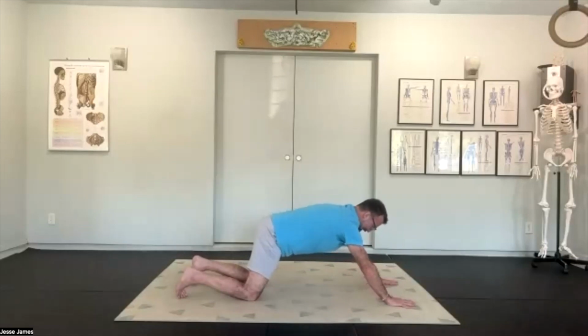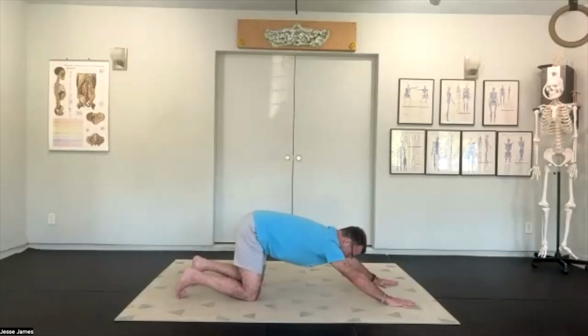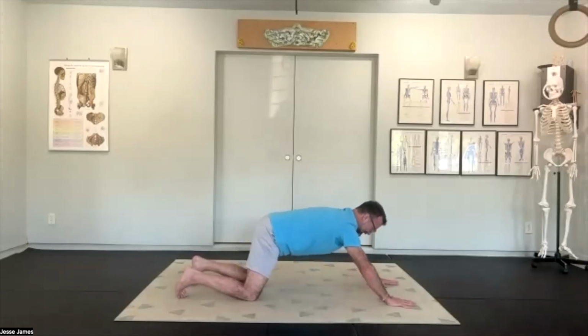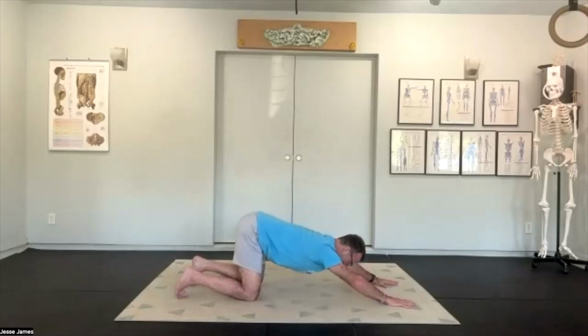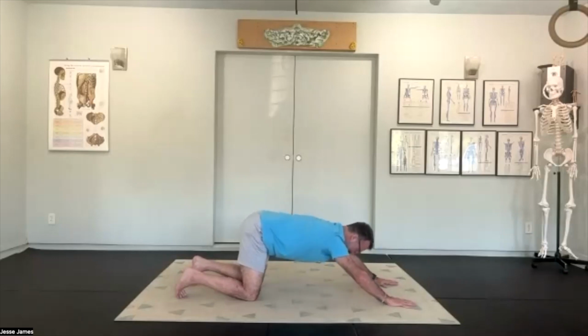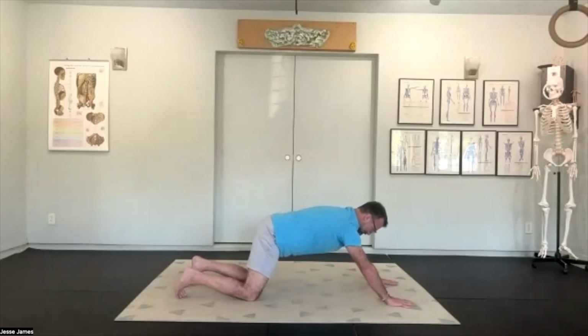Inhale as you come back up. Exhale as you reach your sternum to the floor. Again, I want to have fairly actively downward pressing hands and engaged shoulder blades. I want to feel this action of stability through the palms of the hands and shoulders as we're reaching our sternum to the floor and as we're coming back out.